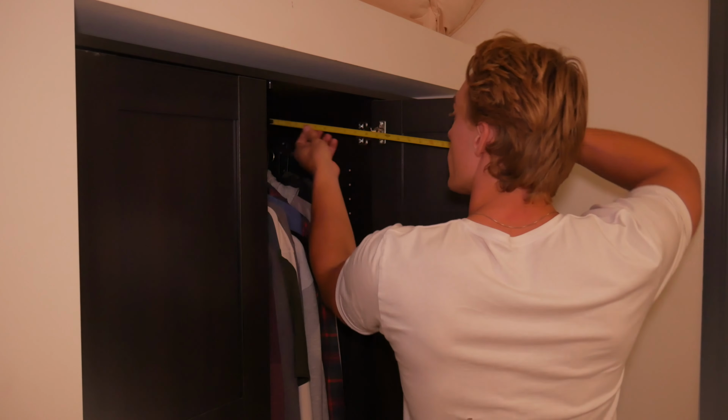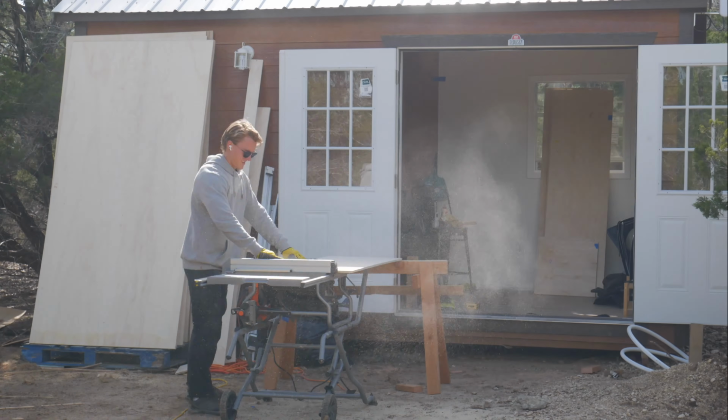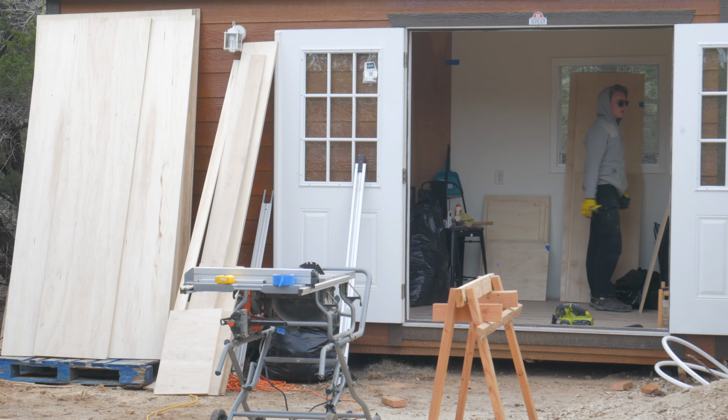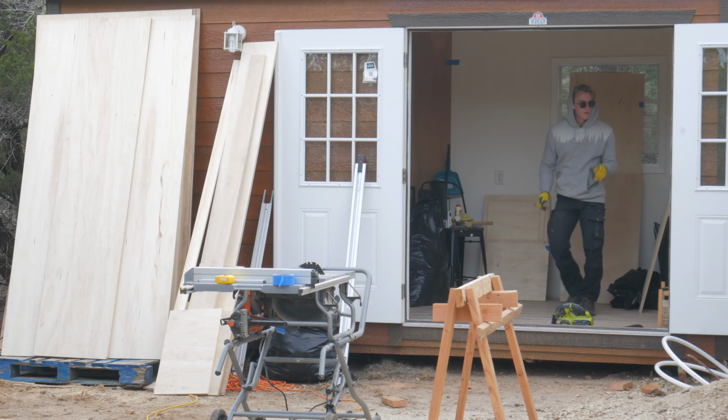I used a thickness of 3/4 inches for pieces that would hold things like countertops and shelves, as well as cabinets and closet doors. For everything else, to save on costs, I used 1/2 inch plywood.